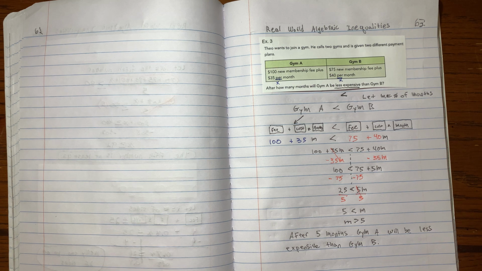And that's the final example. So you're ready to move on to the practice problems in your textbook.